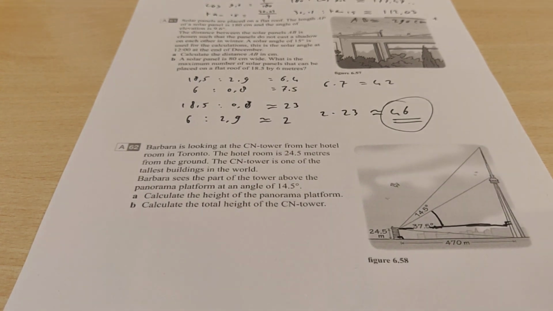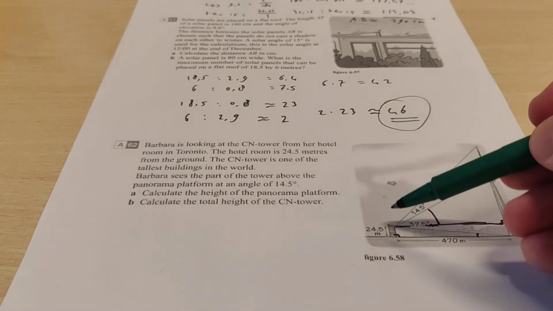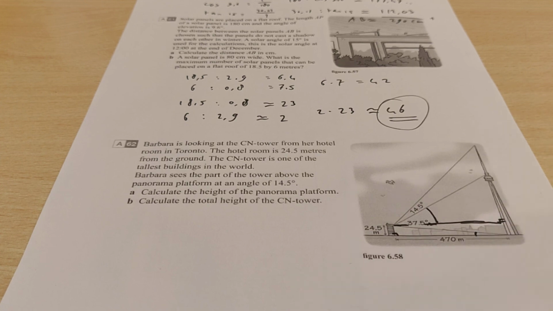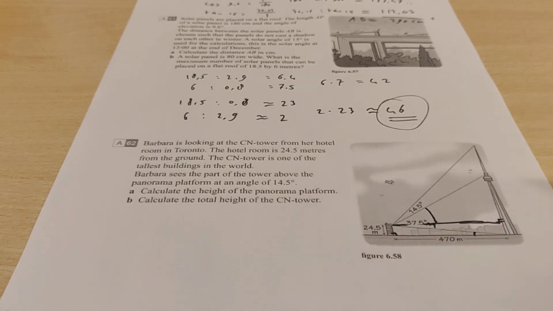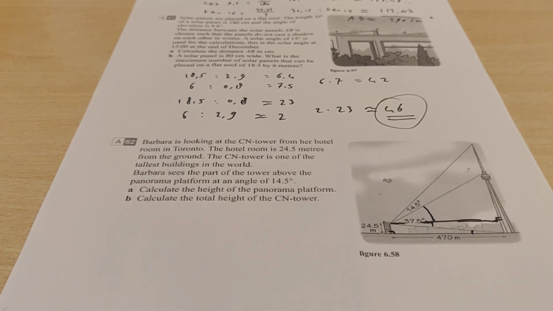To calculate that, we actually need to calculate what this angle is over here. So here you have 24.5 and then you have 470, because if you know what this angle is, then you also know what that angle is, because those are the same. This is a Z angle, so this one's the same as that one. Then if you subtract that from 37.5, you know what that angle is, and then we can do the next thing.